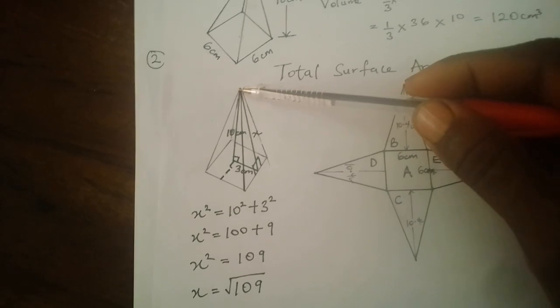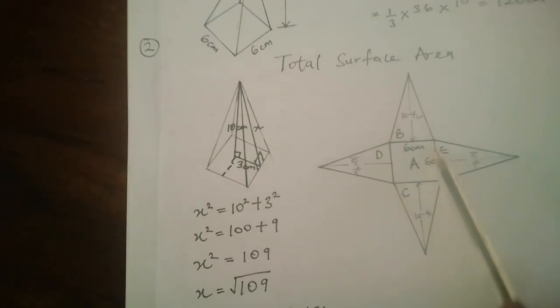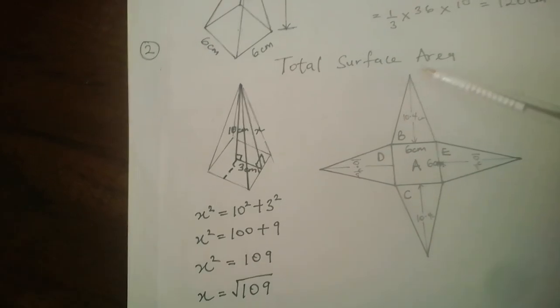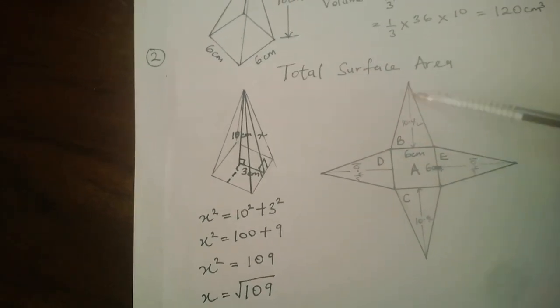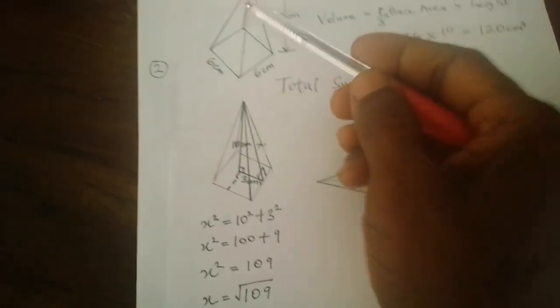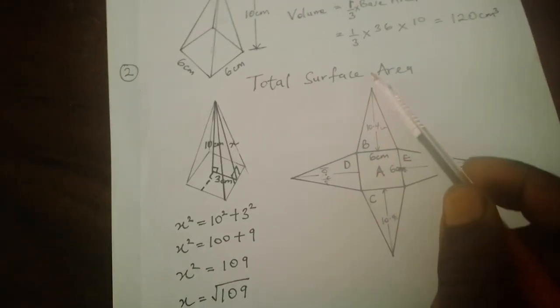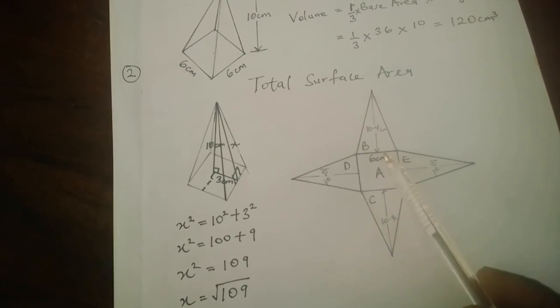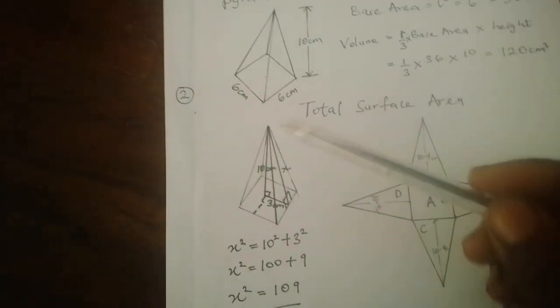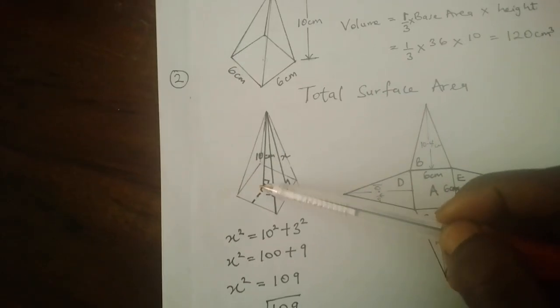For this triangle, the height will be different from the vertical height of the whole pyramid. The vertical height of the pyramid, which makes a right angle with the base, is 10.